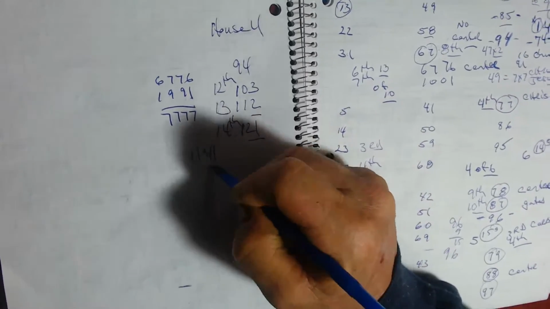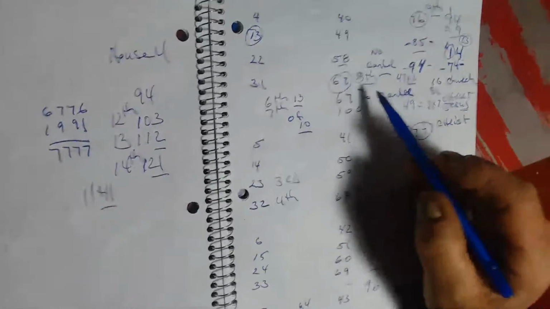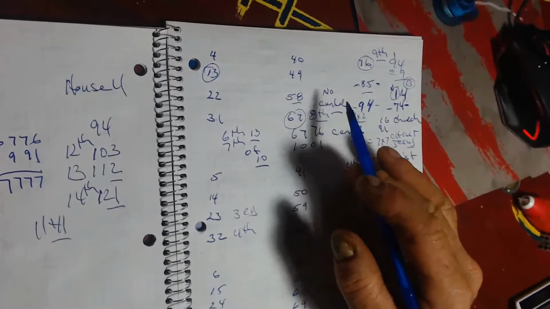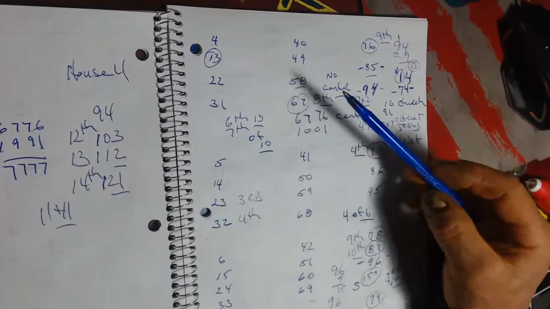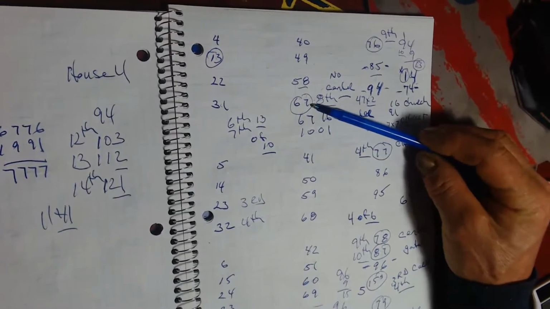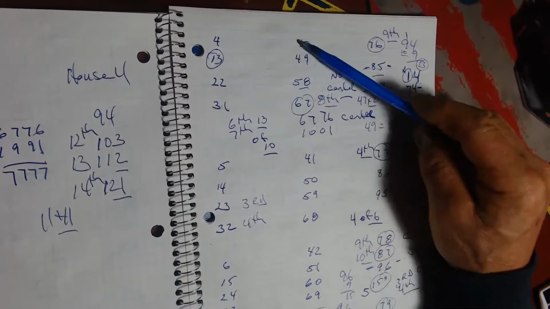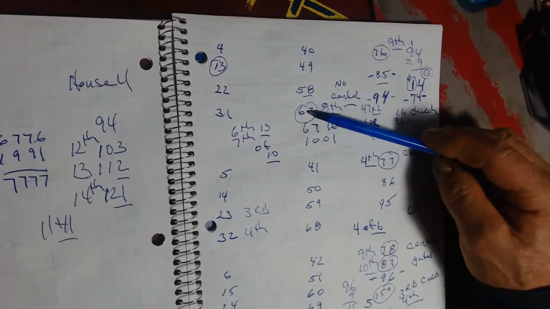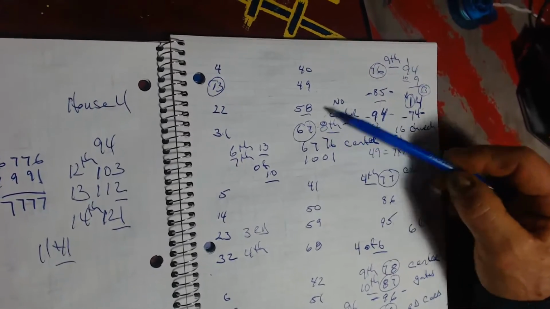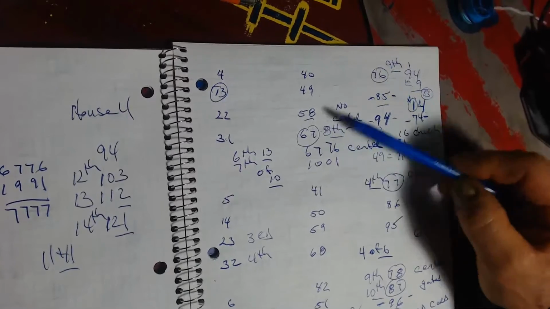11 times 11. Now, where is our division? We'll see how far we have to go in order to get back to 4. The division is over here at number 67 and 76. 1, 2, 3, 4, 5, 6, 7, 8. So it is going to be the 8th, the heavens of the birth. The 8th and the 9th have to come together.